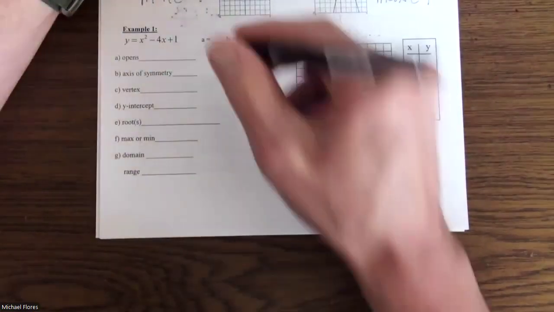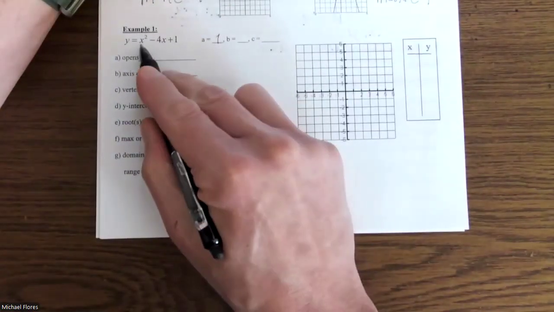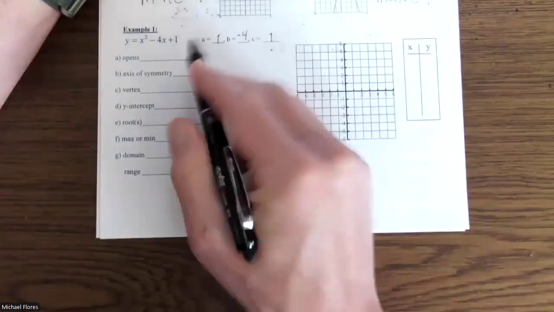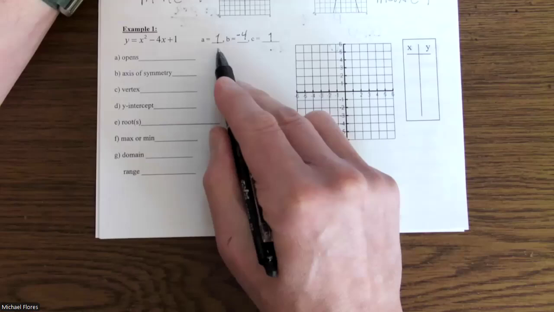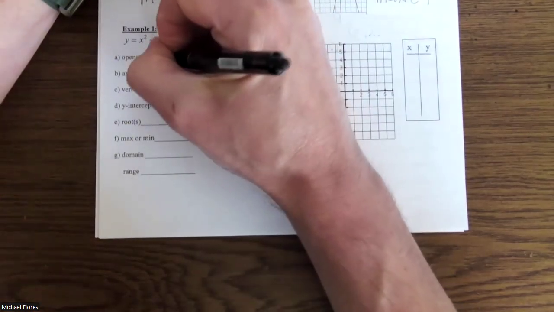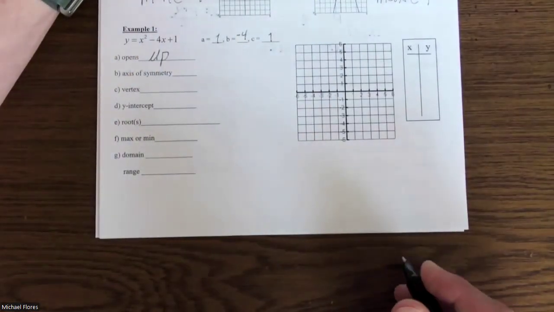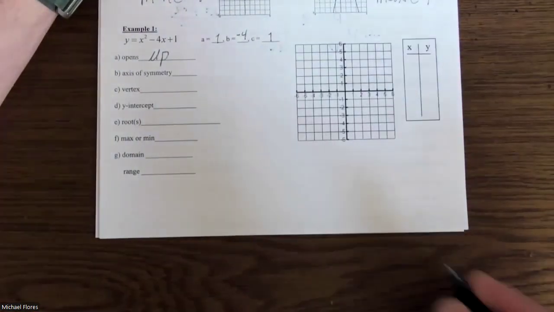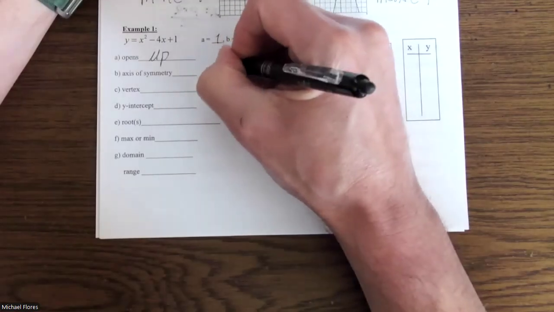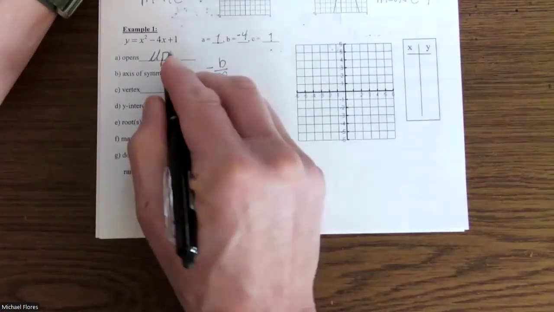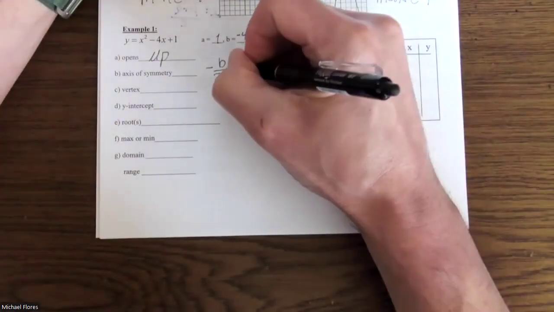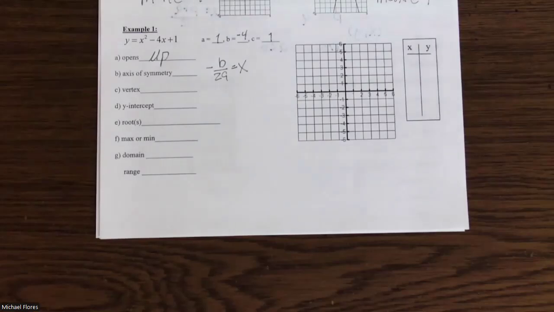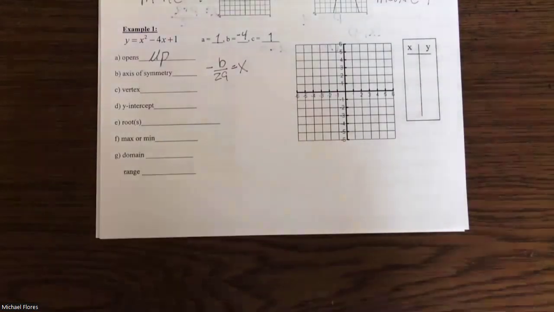Example 1 here. Let's first identify what our a value is, 1, our b value, -4, and our c value, 1. Now, if your a value is 1, that tells you your graph is going to open up. It's going to be a positive graph. It's going to open up like this. Axis of symmetry. If it's written in standard form, which this is, you need to use this formula: -b over 2a equals x. So let's start doing that.